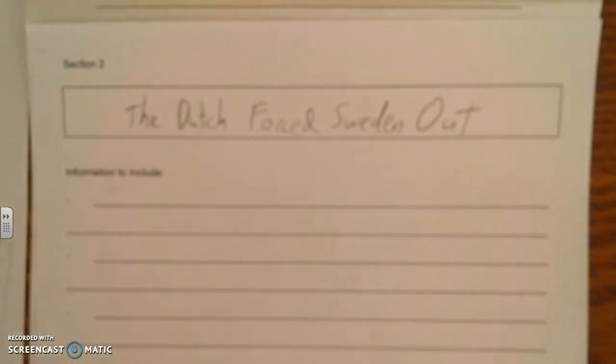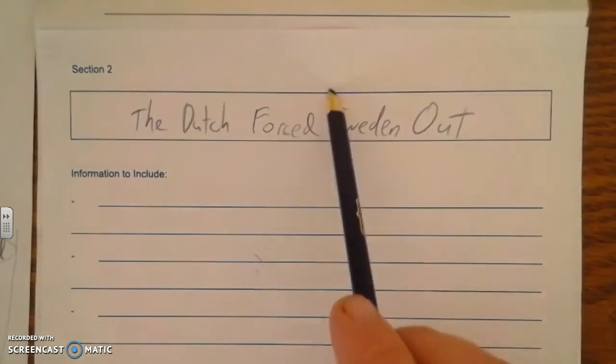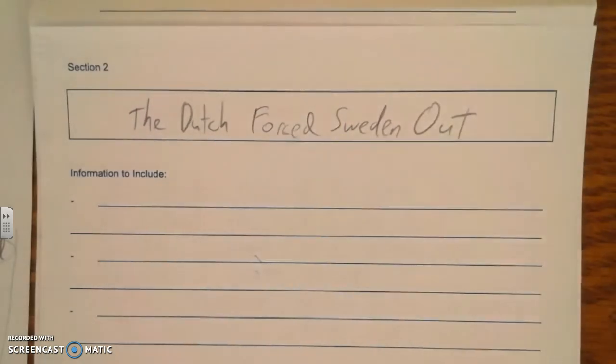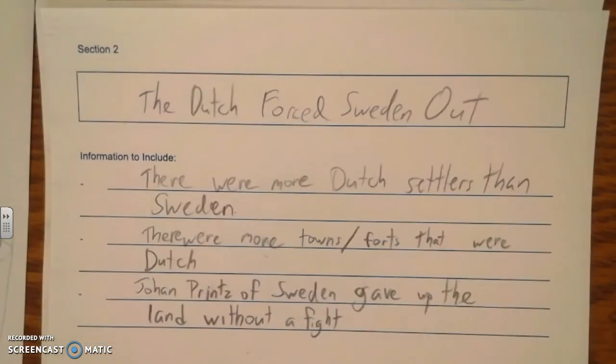Stop being blurry. There you go. Everything that's in this section is all going to be about how Sweden was forced out by the Dutch. I'll fill that out for you right now. Here you go. It's filled out.